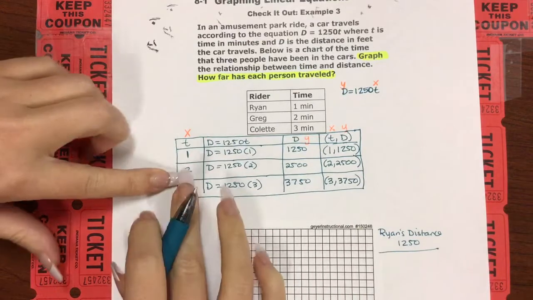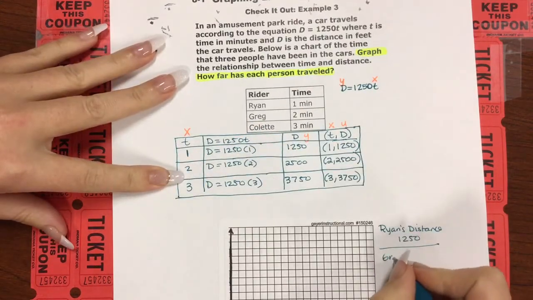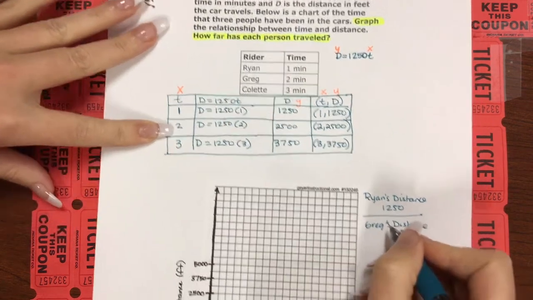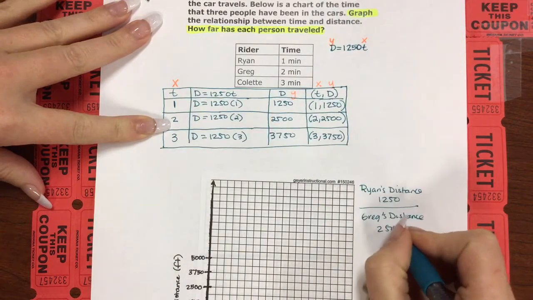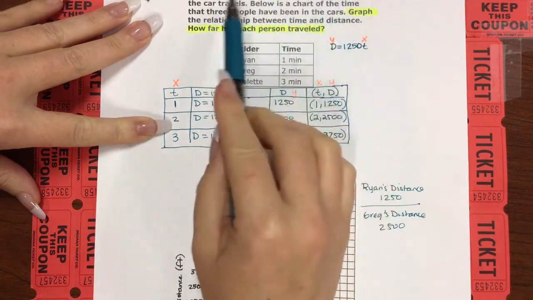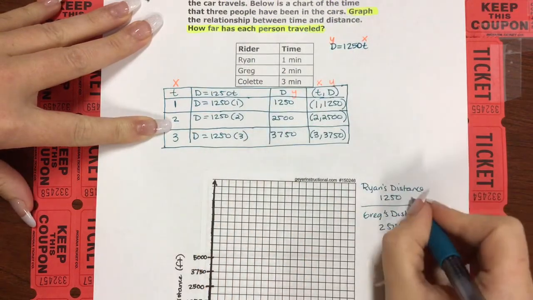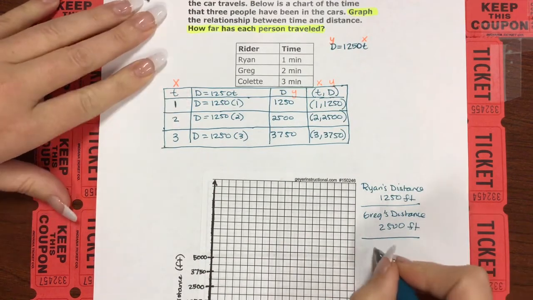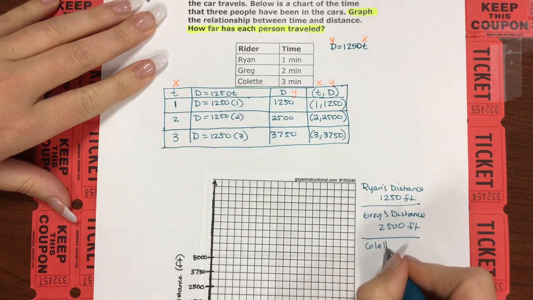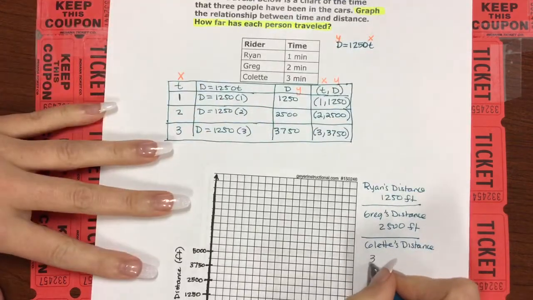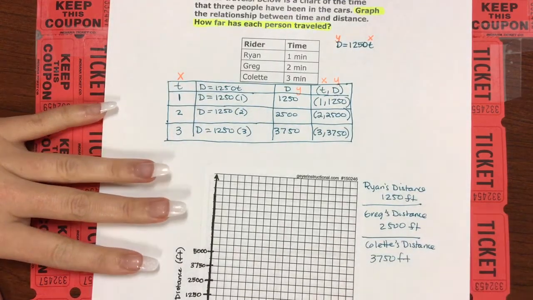Oh, I forgot to say, the distance that Greg went, what was Greg's distance? 2,500. And what are the units? Distance in feet. So 1,250 feet, 2,500 feet. And lastly, Colette's distance would be 3,750 feet. So that is the distance that she traveled.